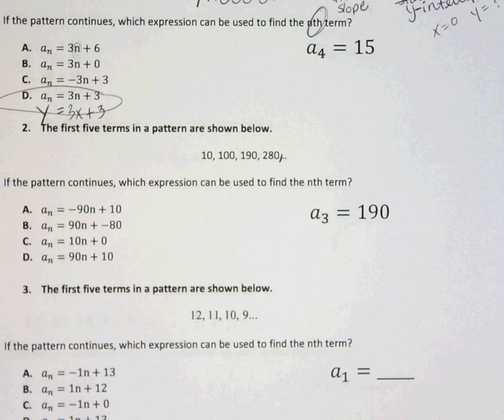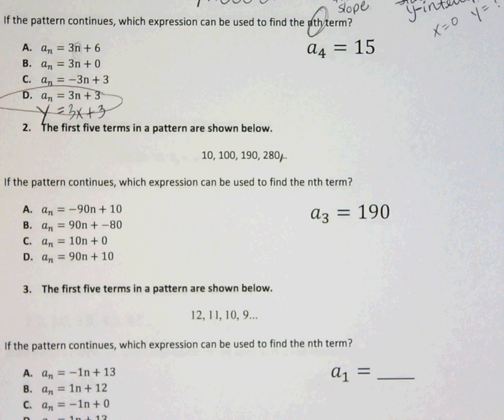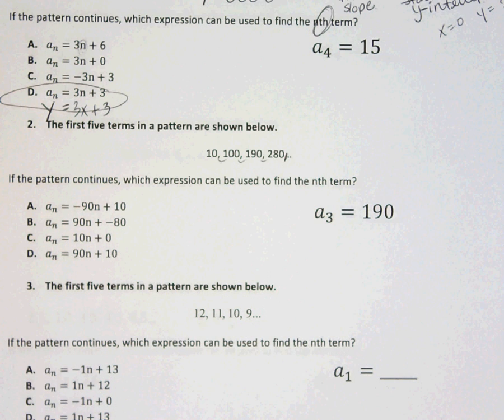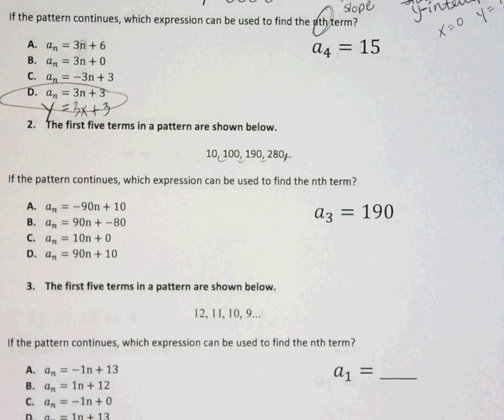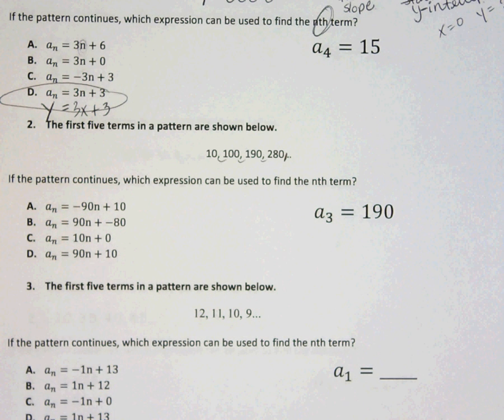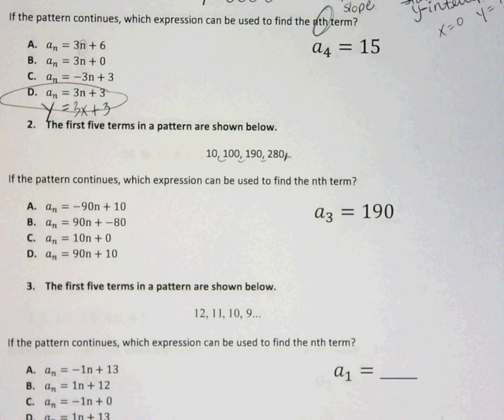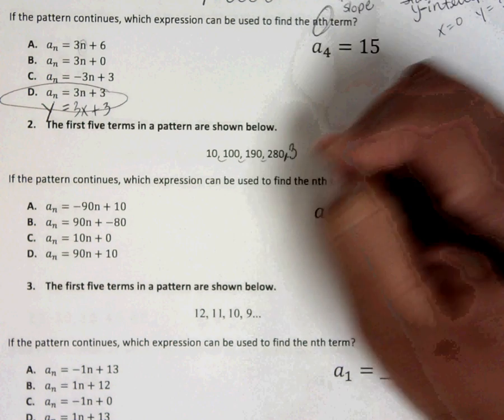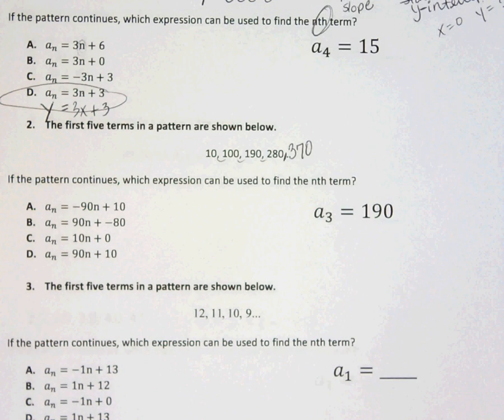Can you tell me what that term is going to be? Well, do you see what it's doing? It's going up by 90. So it would be, that's right, 370.